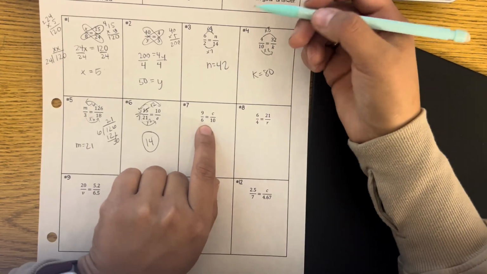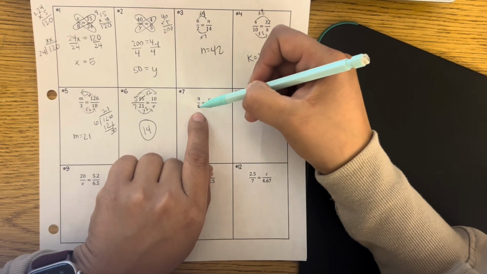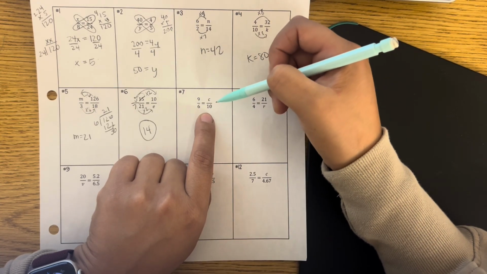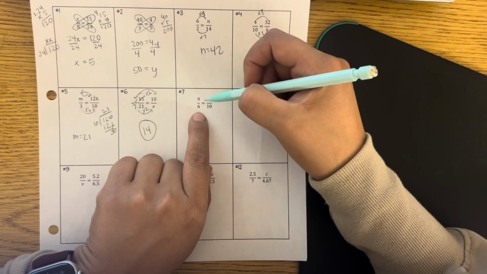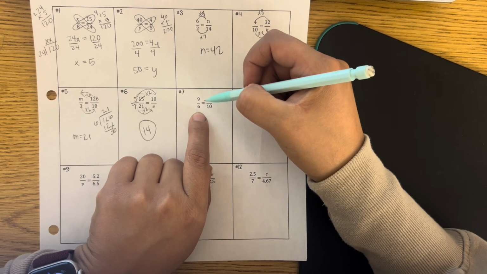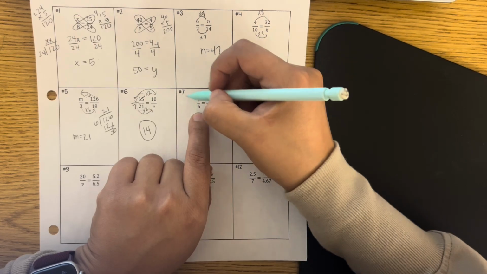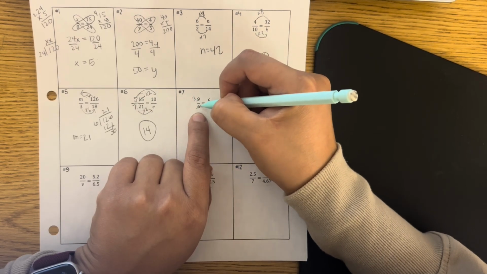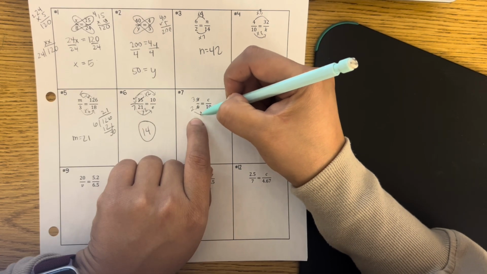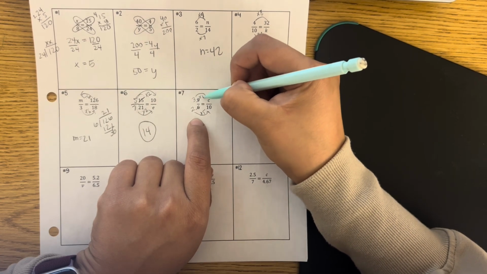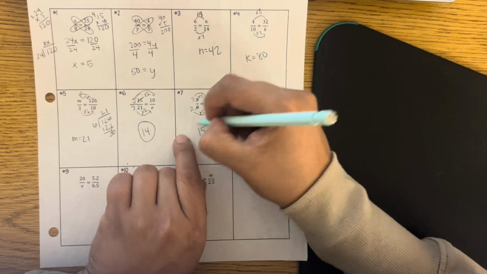Let's see if that applies here. So if I can't come up with a number that can be multiplied by 6, then that means I'm going to have to simplify if I can. So 9 and 6, 3 goes into 9 3 times, 3 goes into 6 2 times, and so 2 times 5 is 10. So to figure out C, I'm going to do 3 times 5, which is 15.